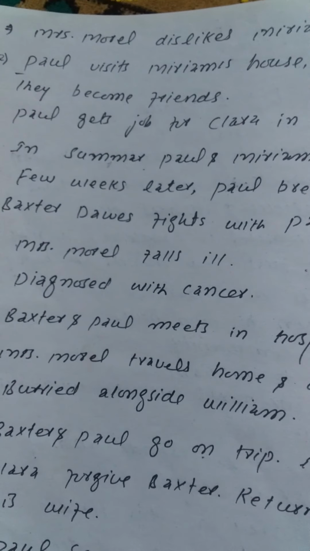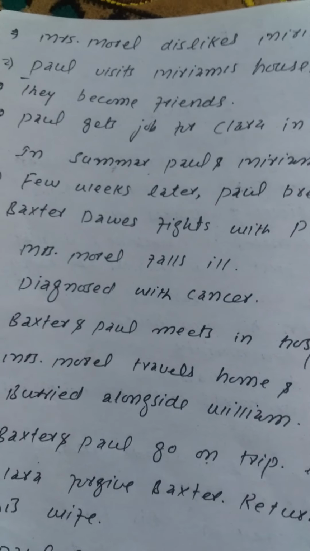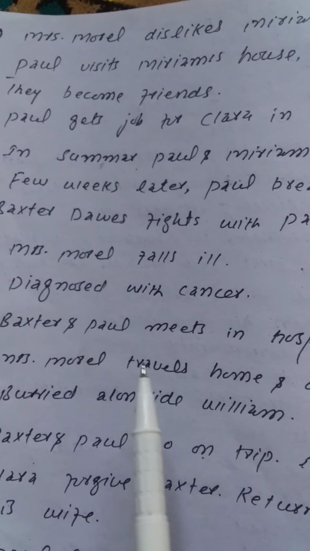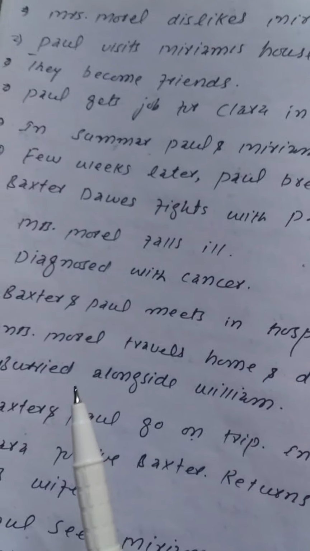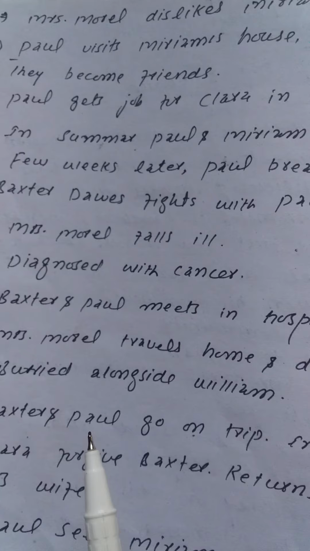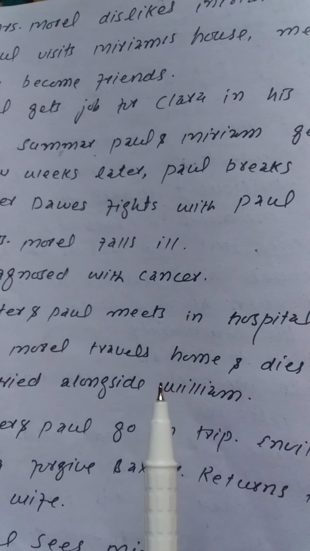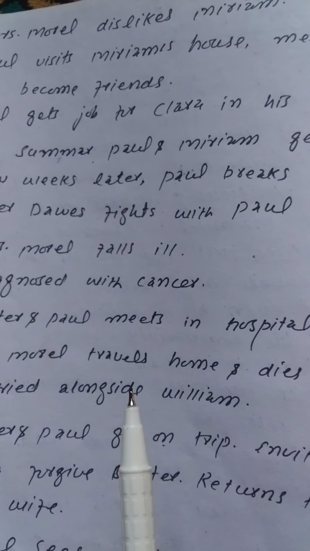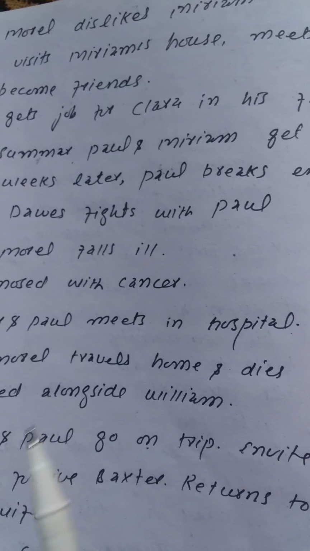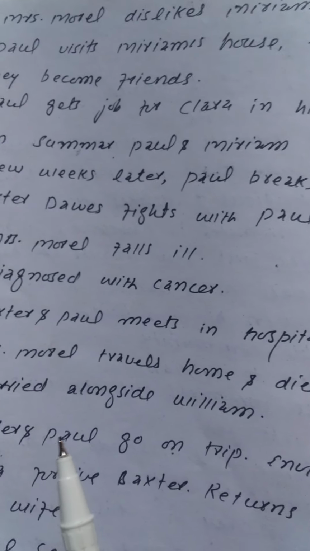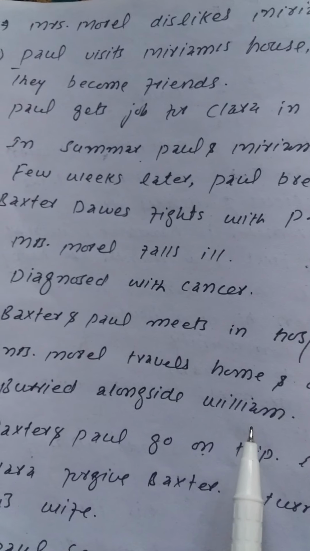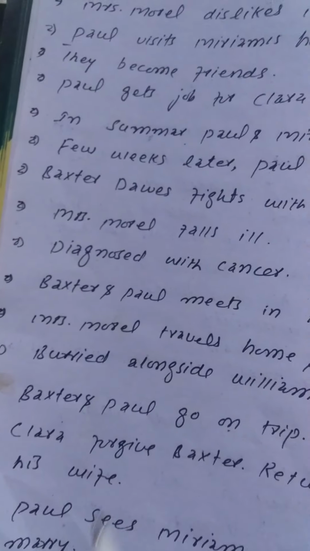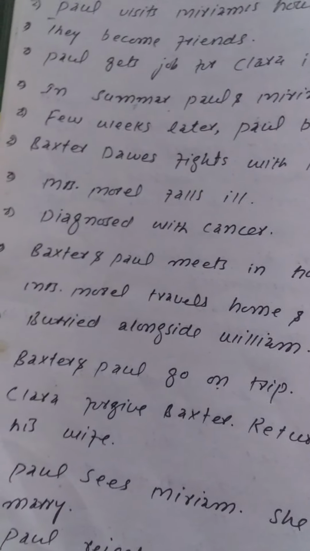He learns that Baxter is also admitted in a nearby hospital. Paul visits him, where Baxter and Paul become friends. After a few weeks, Mrs. Morrell is able to go home, but it is understood by everyone that she will not live long because she is infected by cancer. At the end, she dies and she is buried alongside William.